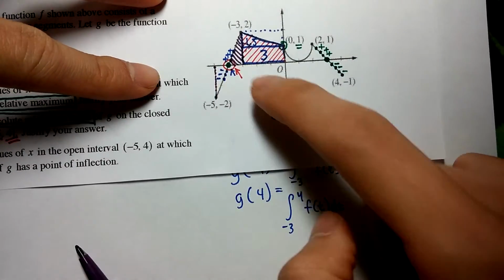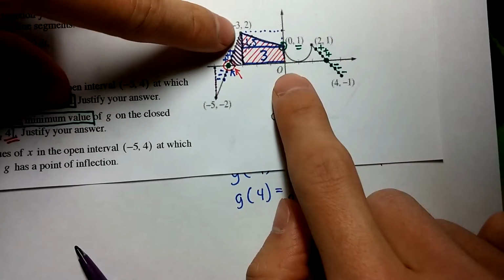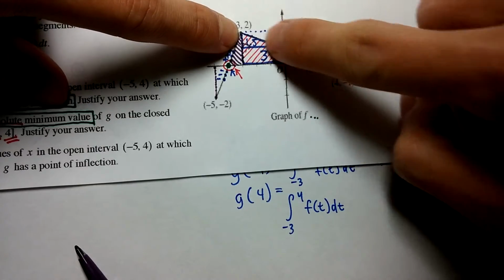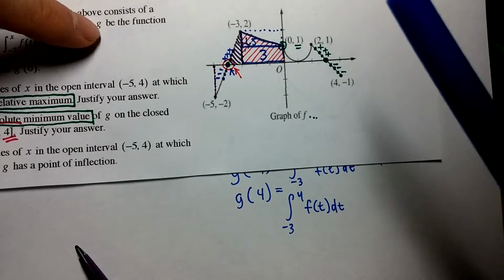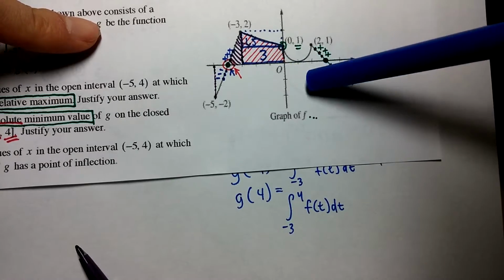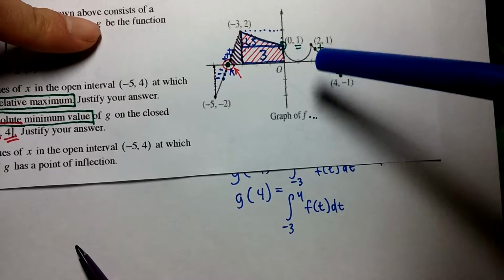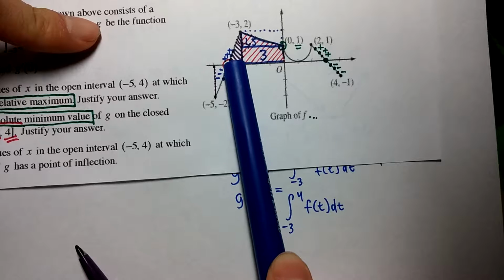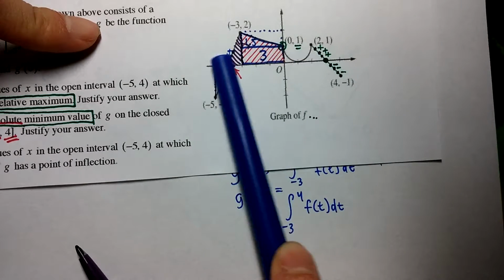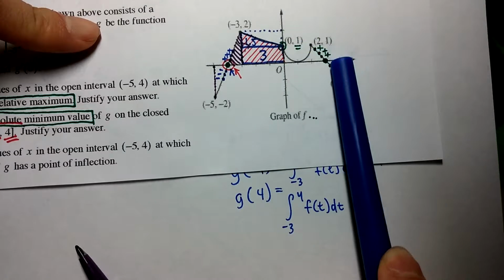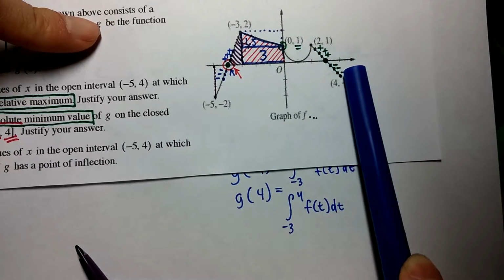This is the area from -3 all the way to +4. Now, I could go ahead and take the area of this, but what I notice is, again, here I'm traveling normally from left to right. That means that everything above the x-axis is going to be positive area, everything below is going to be negative area.